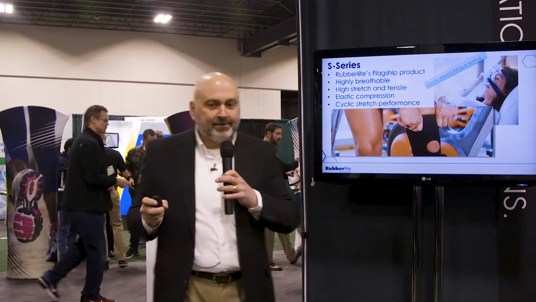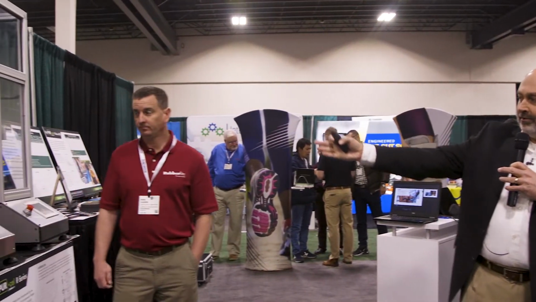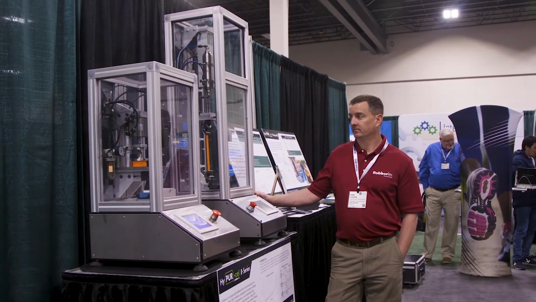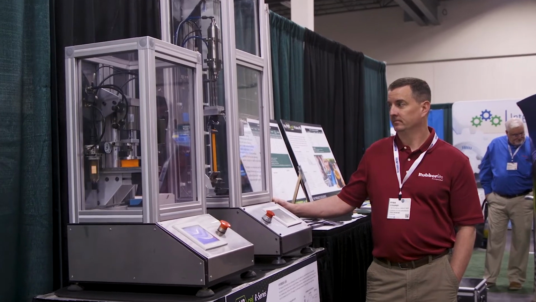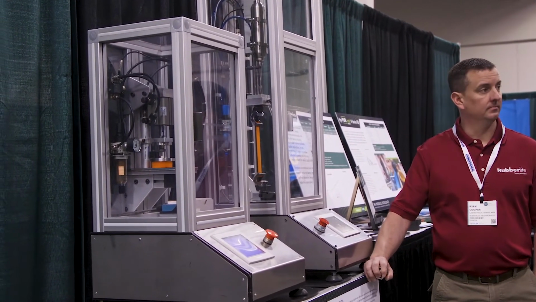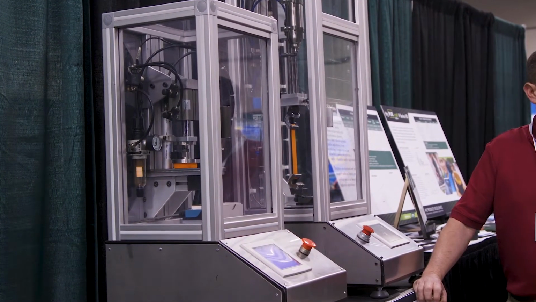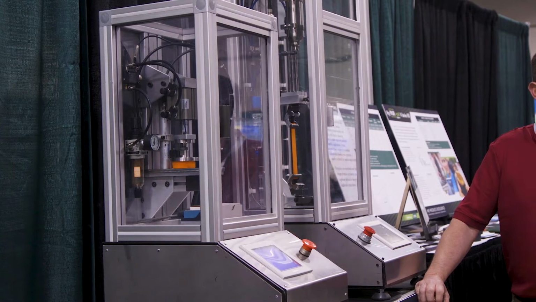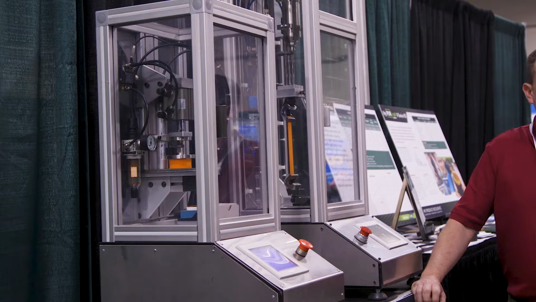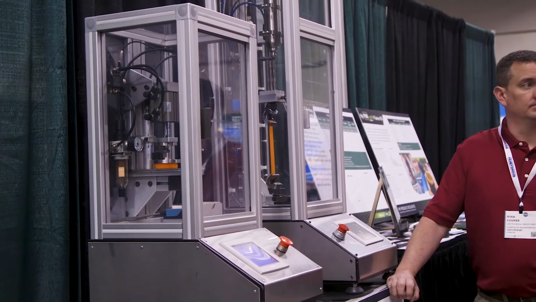So you can see behind me, we've got a machine that is stretching material, this orange material. That is our S-Series being stretched. This machine tests cyclic compression fatigue. It's going to stretch that material thousands of times, and then Ryan's going to take it to the lab and he's going to test it. He's going to test the dimensional stability, the performance characteristics over those thousands of cycles of stretch. And we can tell you the S-Series is the best in the game for these materials.